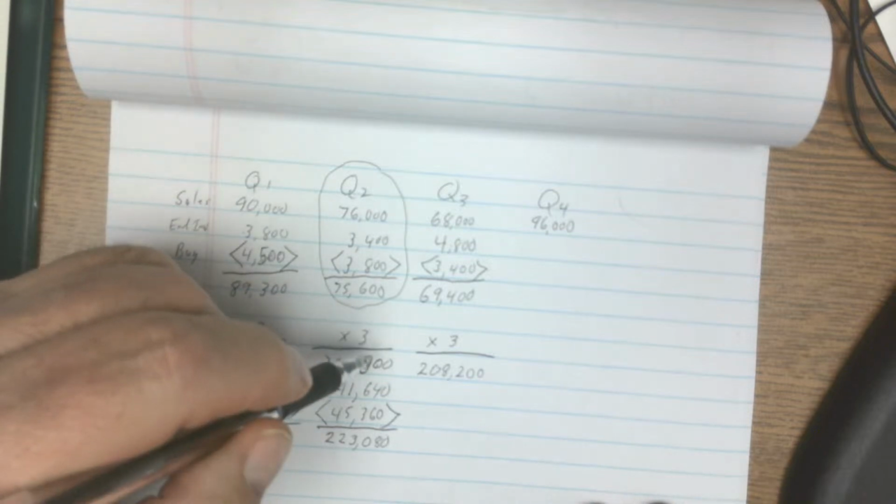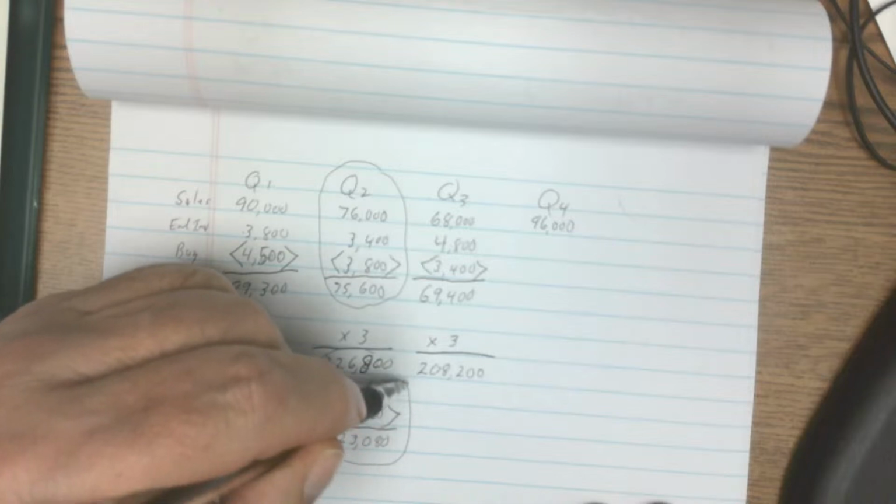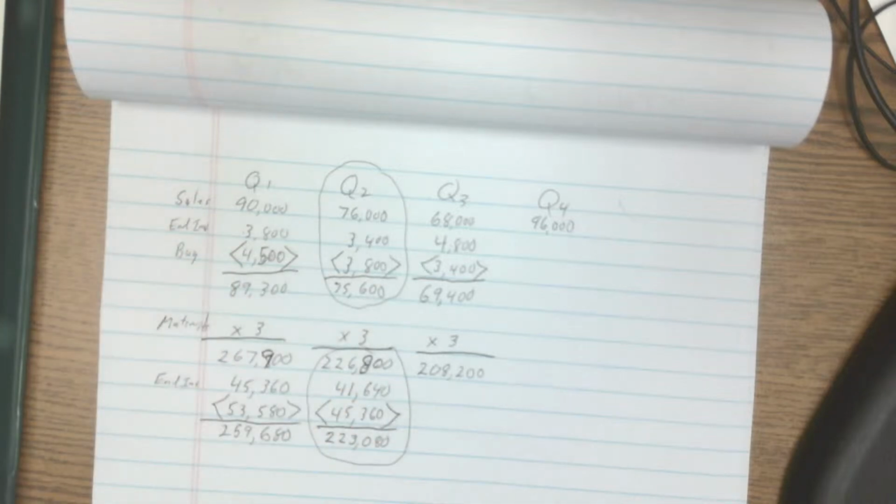Okay, and so this was the one they wanted us, is quarter two. So that would be our answer. We're going to make 75,600 units of these in quarter two. That's what we will produce. And we need to buy 223,080 pounds in quarter two. So that solves this particular problem, 10-25.